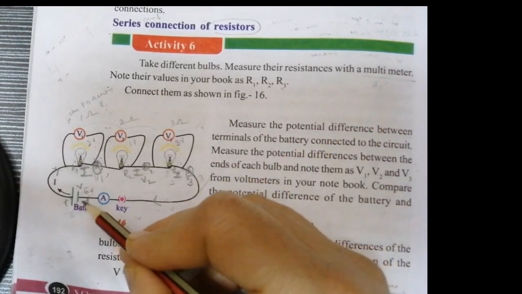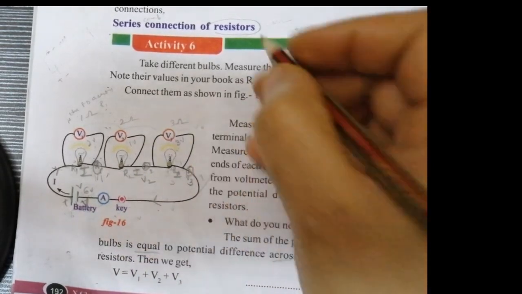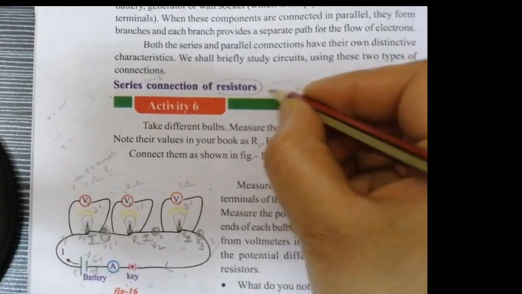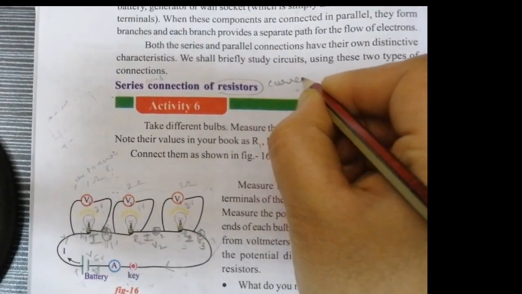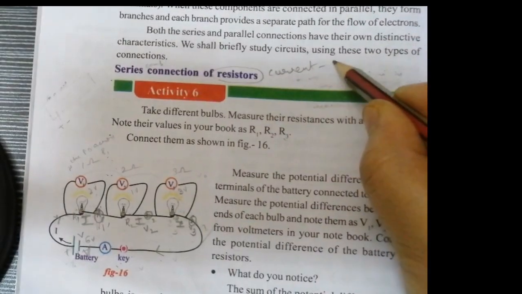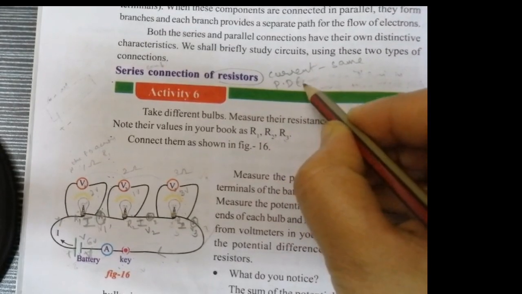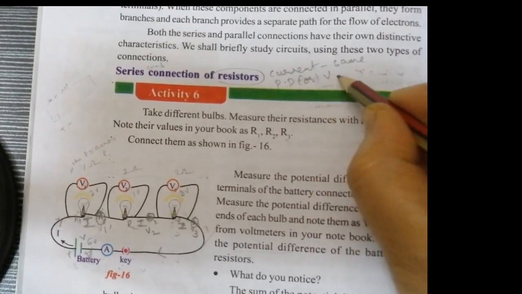Okay, so in a series connection, the current will be the same, but the potential difference or voltage will be distributed.